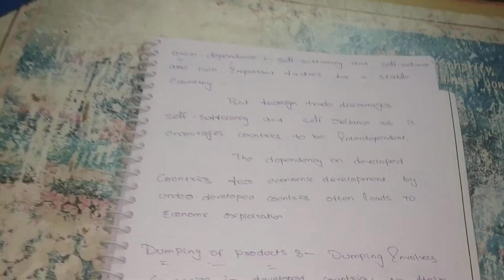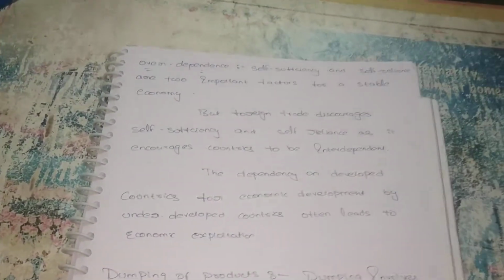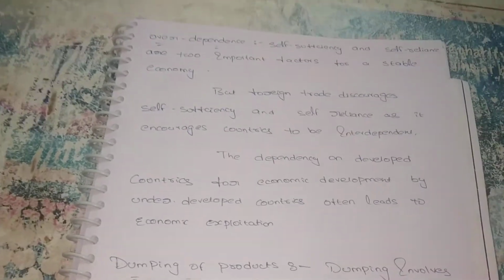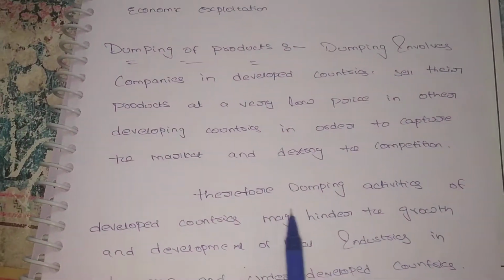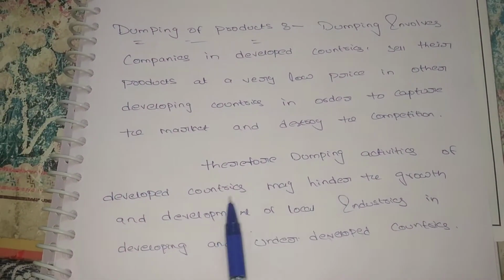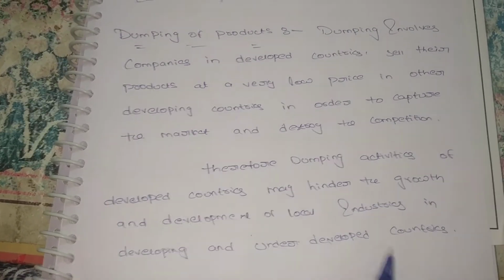The imported goods are given at cheaper prices, but the goods produced in our country come at a high cost. So people consume the cheaper products, regardless of quality. So it destroys our complete competition. Therefore, dumping activities of developed countries may hinder the growth and development of local industries in developing and underdeveloped countries.